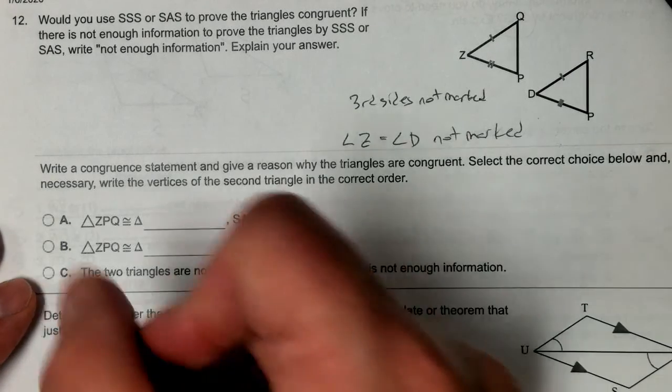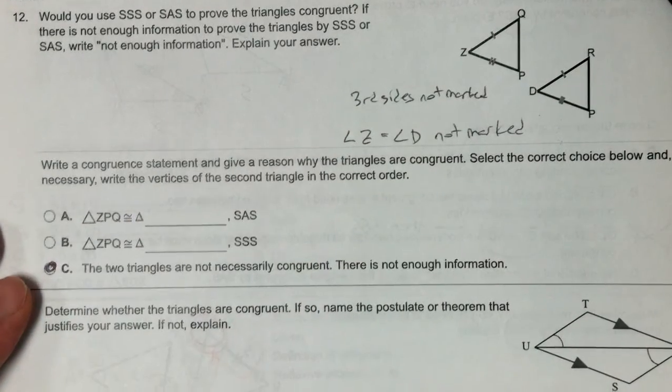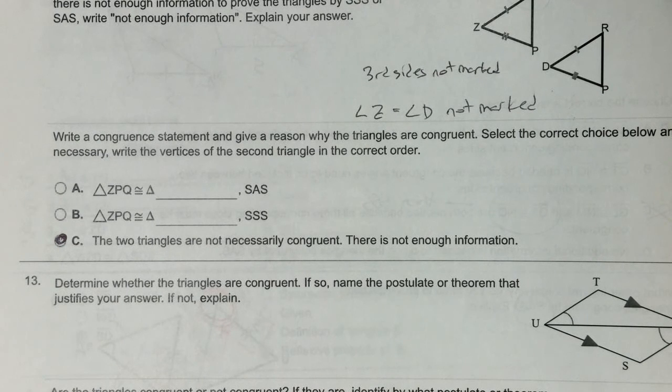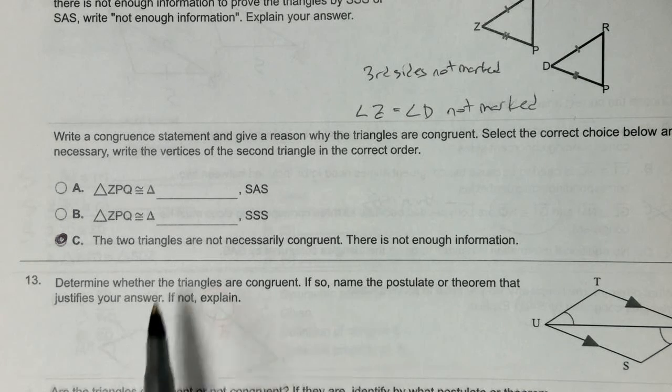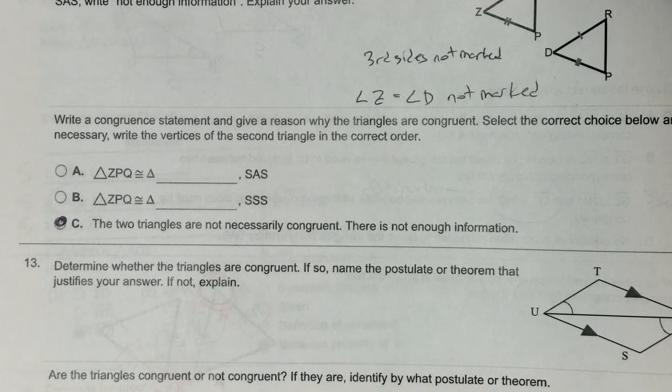There's not enough information. So if you only have two pieces of information and not the vertical angles, then you just choose that it's not necessarily congruent. Any questions?